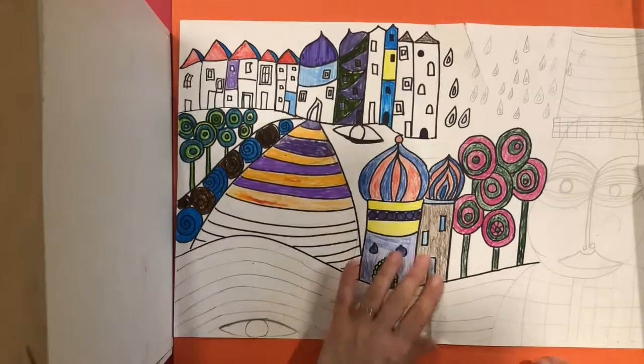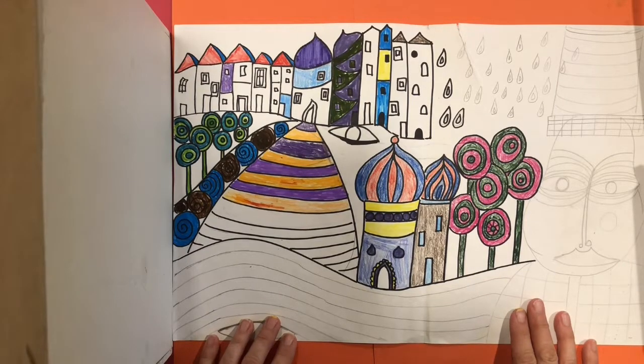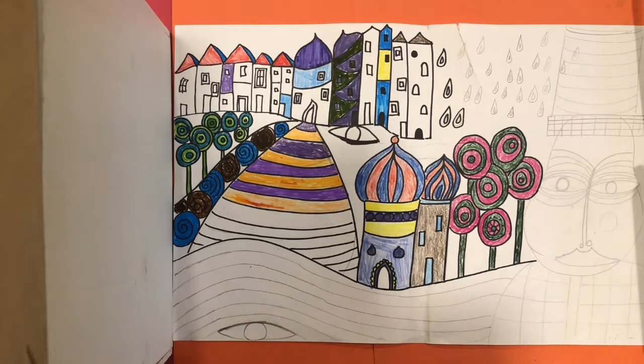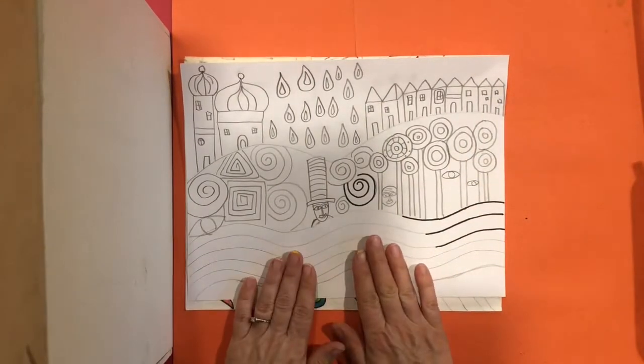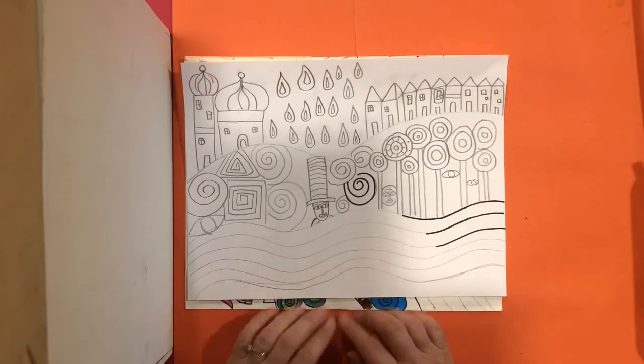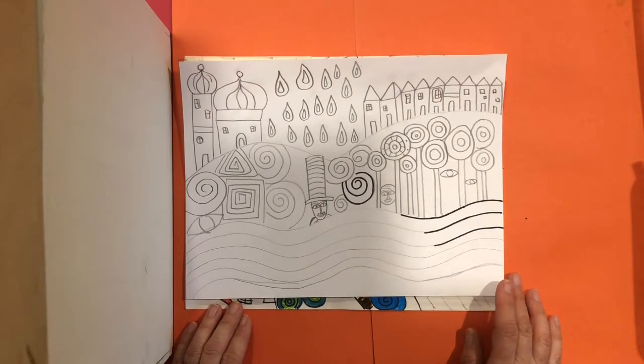Okay, I'm not going to finish this today because I know it's going to take a long time. I am going to suggest you probably will want to work on the smaller paper, just because it will take you a long time by the time you draw and you outline and you color. I hope you have fun making these, and I really can't wait to see them.